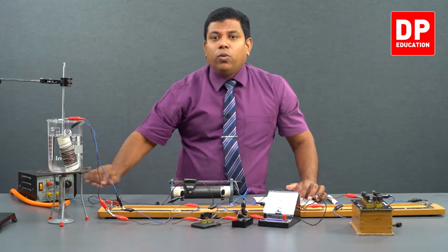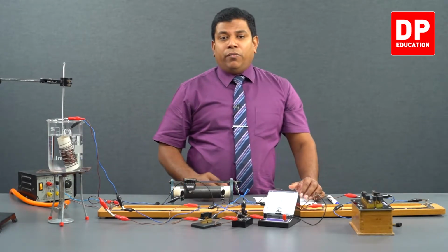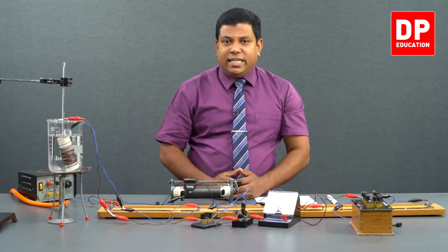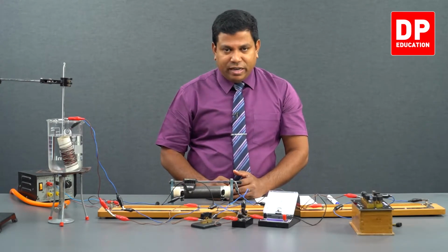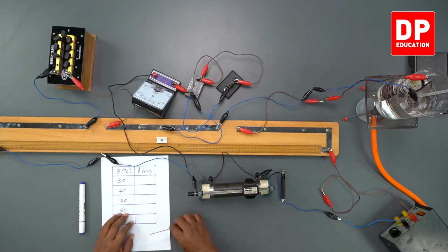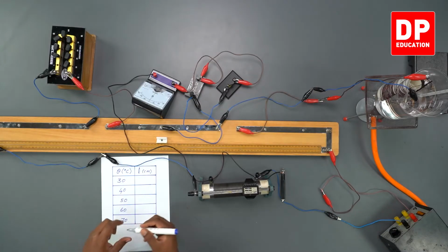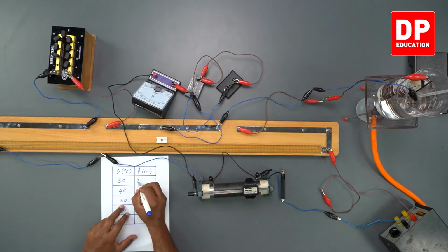Now what did we do? We measured at 30 degrees. At 30 degrees, the reading we got is 26.5 centimeters. Let us write it down on the table first. 30 degrees, 26.5 centimeters.